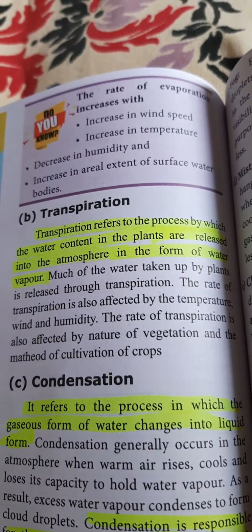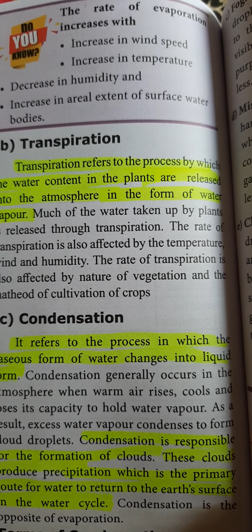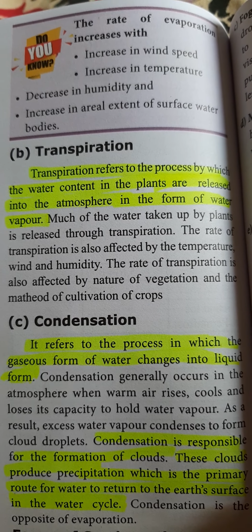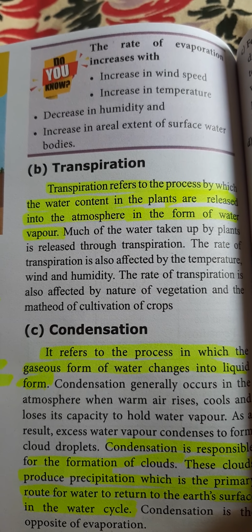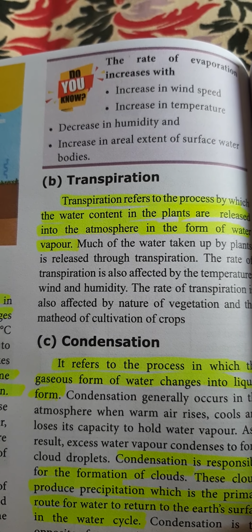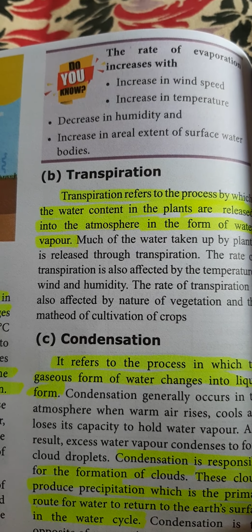Now we can see what is transpiration. Transpiration refers to the process by which the water content in plants is released into the atmosphere in the form of water vapor. We all understand? The water content in the plants is released into the atmosphere in the form of water vapor. That is called transpiration.